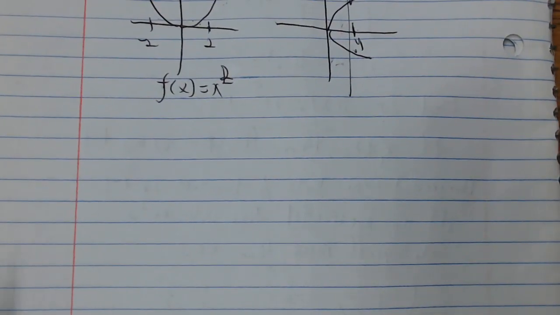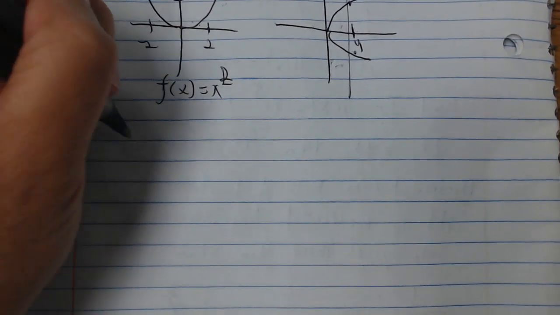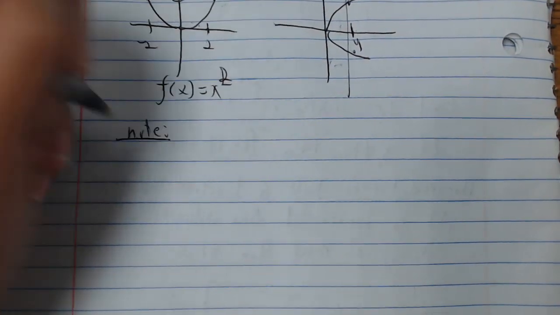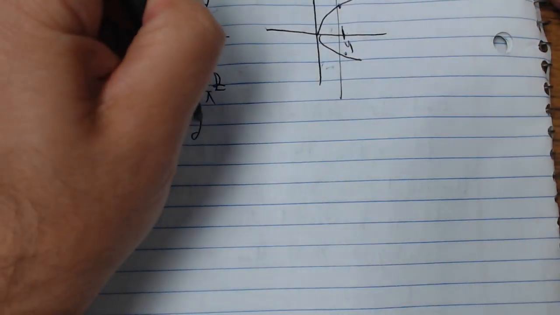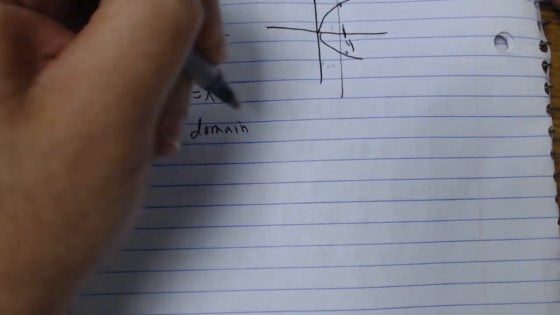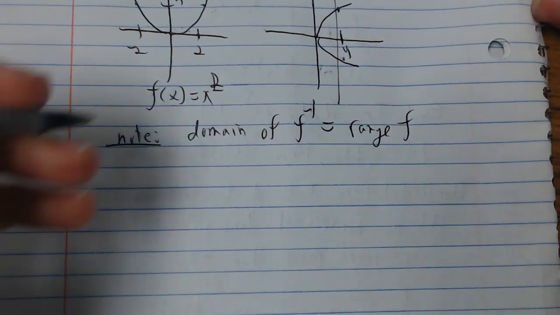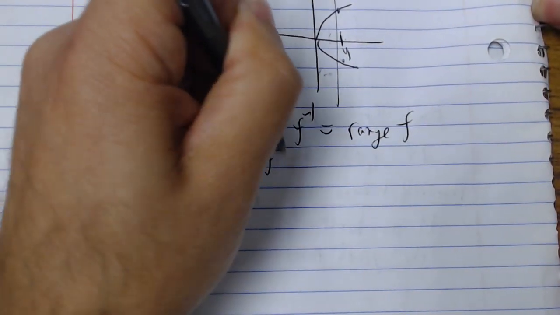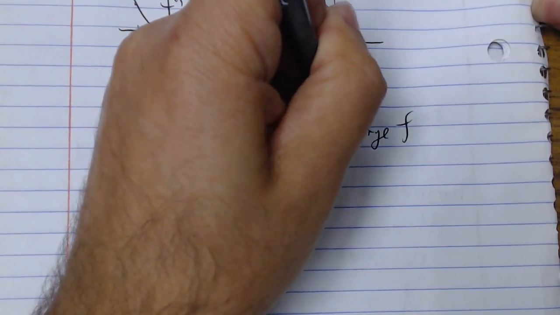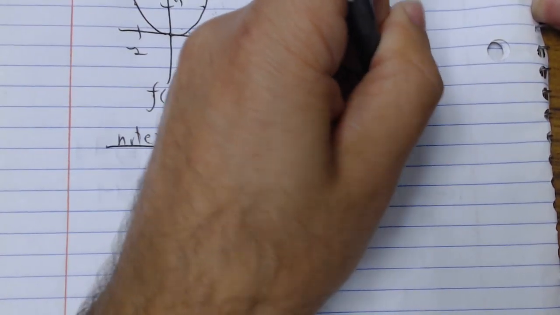Okay, now moving on, let's make some comments here. What we said in this definition is that the domain of f inverse equals the range of f, and also the range of f inverse equals the domain of f.